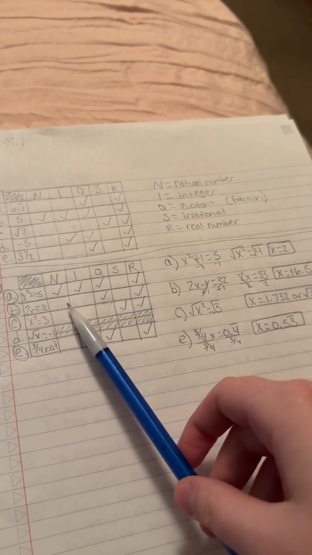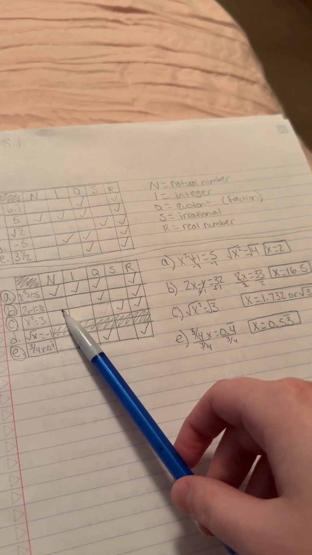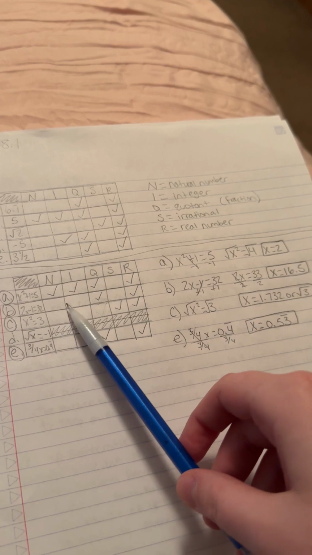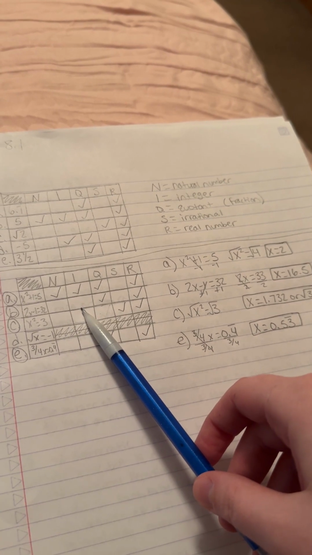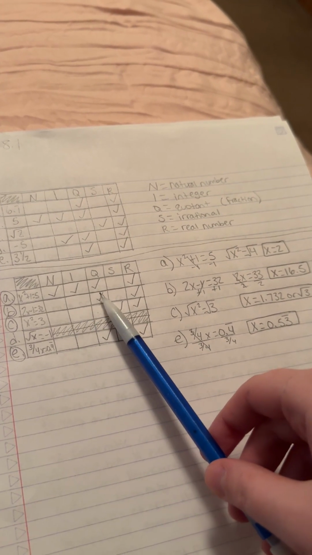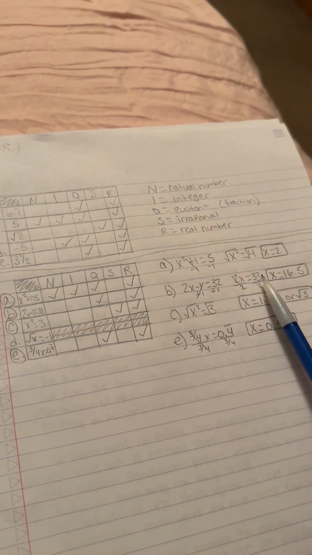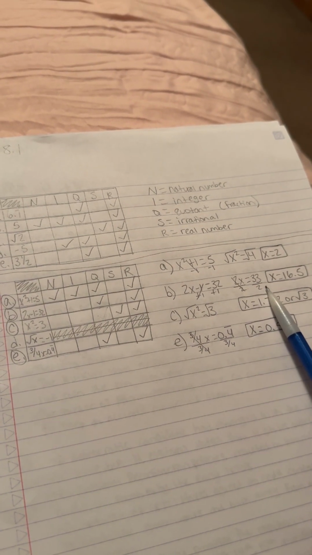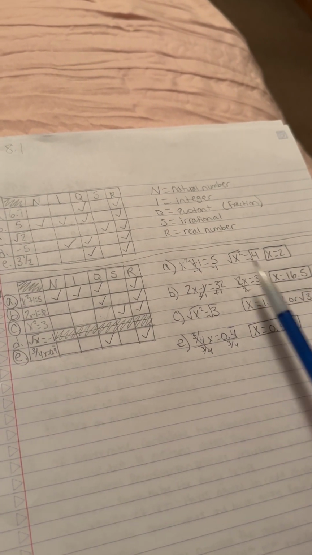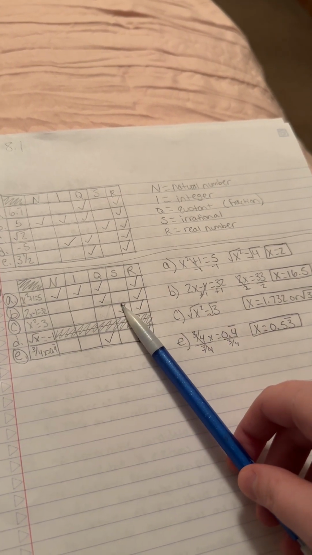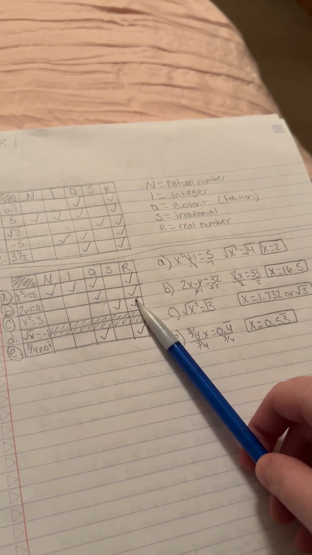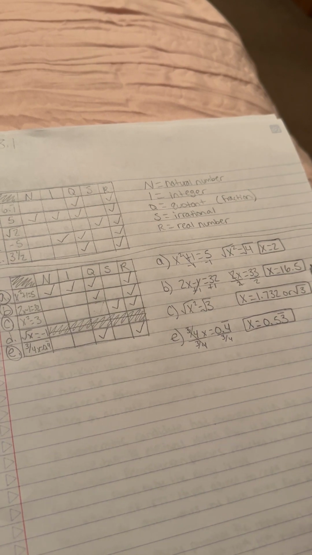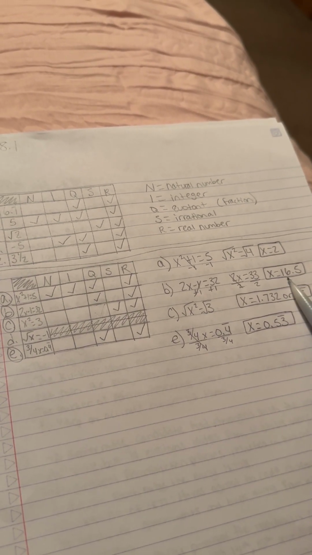So for item B, it is not a natural number because 16.5 you cannot count on your fingers. It is not an integer because it is not a whole number, it's a decimal. It can be a quotient because, like I said, you can leave your answer as 33 over 2 instead of 16.5. It is not an irrational number, and it is a real number because even though 16.5 is a decimal, it's still considered a real number.